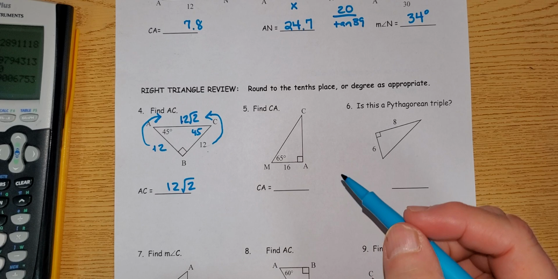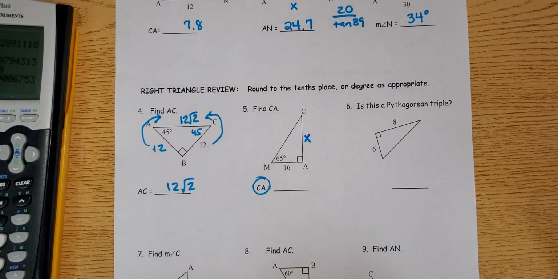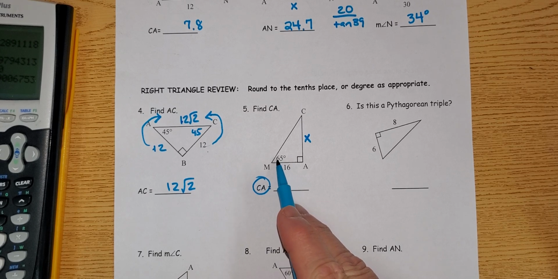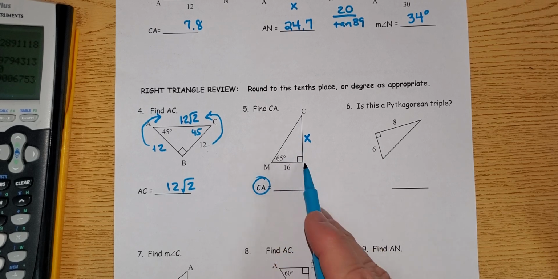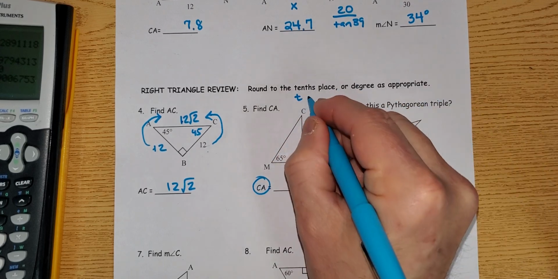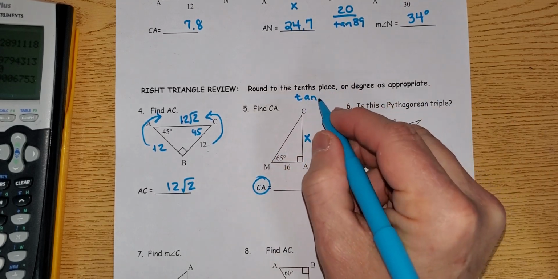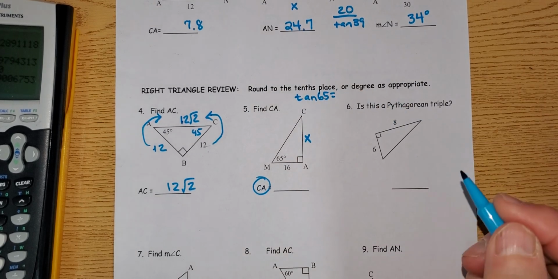And we're only doing tangent problems, so it's going to be probably a tangent problem. Okay, CA is this one, so I'm going to put an X in. There's the angle. This is opposite over adjacent, right? Adjacent's next to it, but not the hypotenuse. Hypotenuse is over here, across from the right angle. So like I said before, the tangent formula would tell you to put the 65 degrees here.